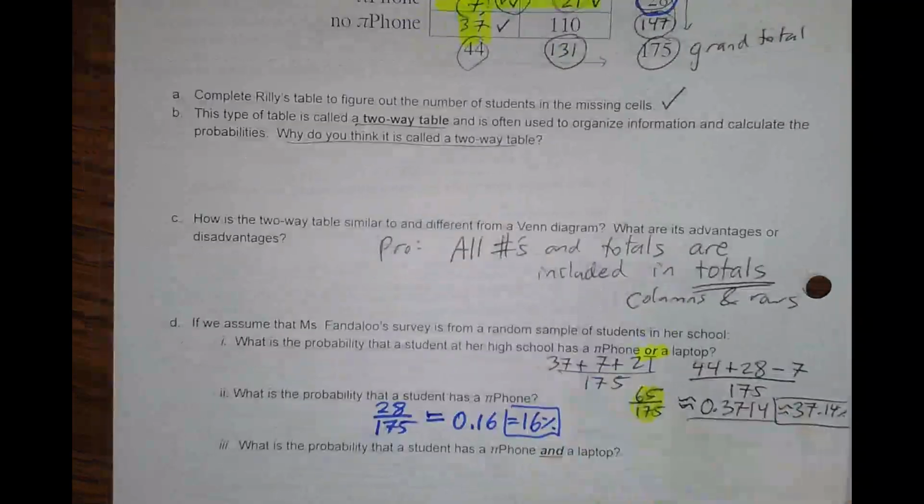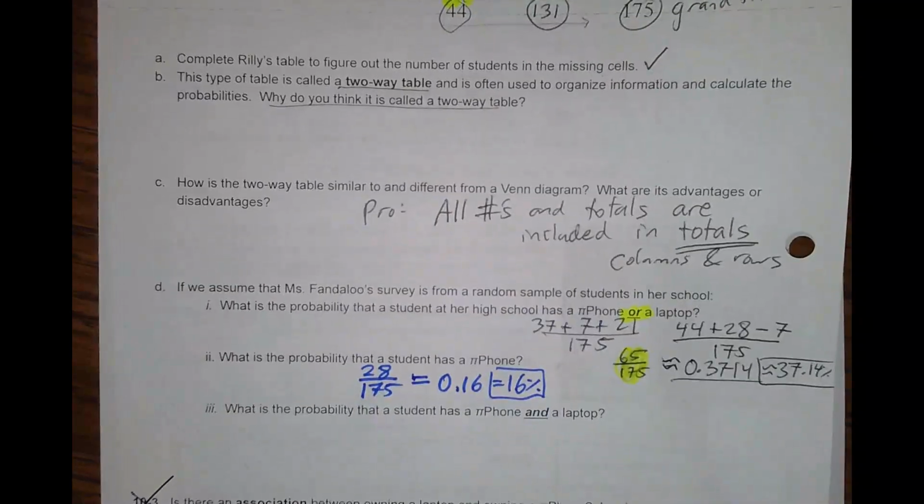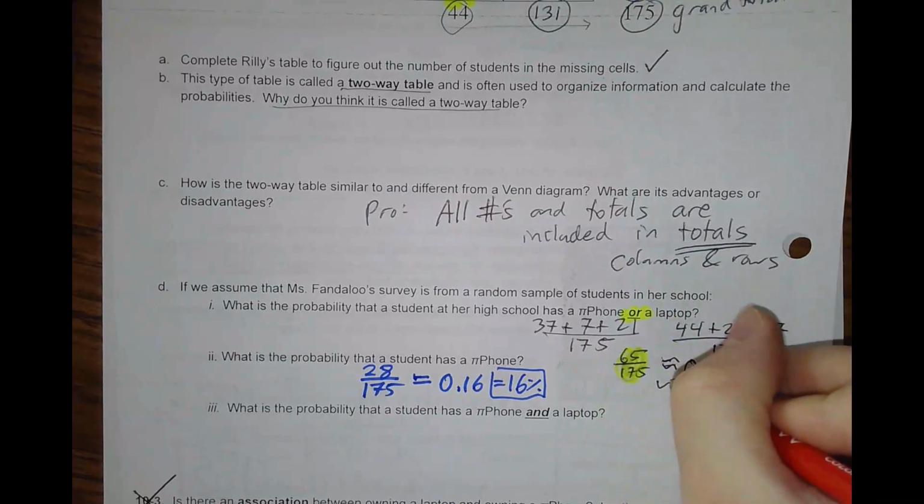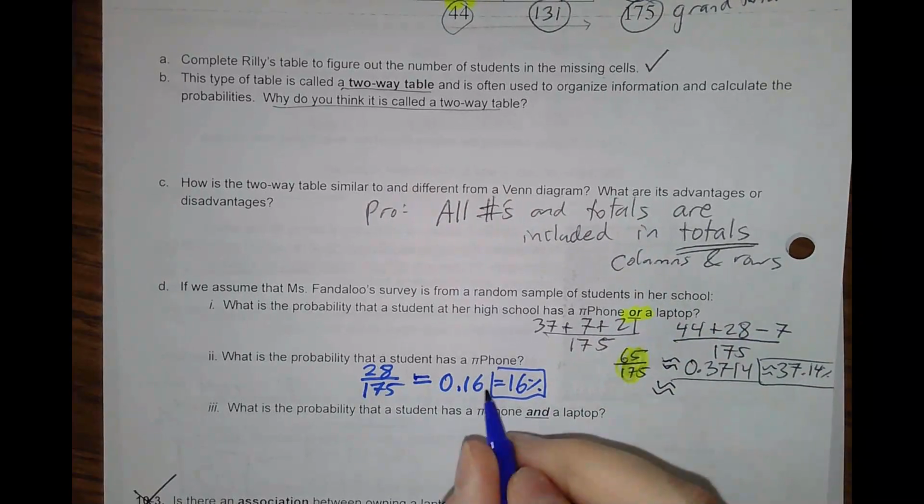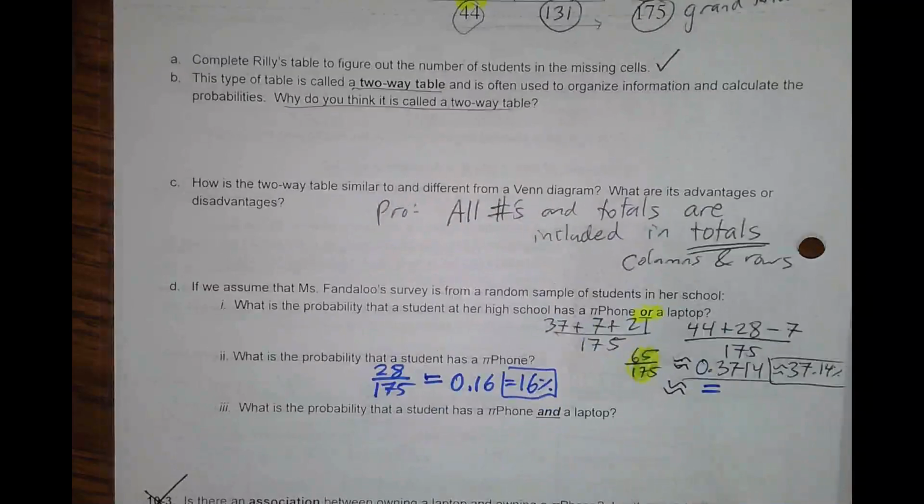Now note the difference. If it's approximate, we need to use these little squiggly marks. And if it's exact, like this one, we're going to use, of course, the equal sign.